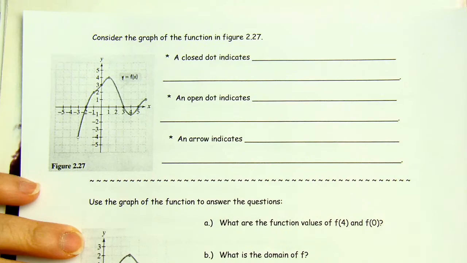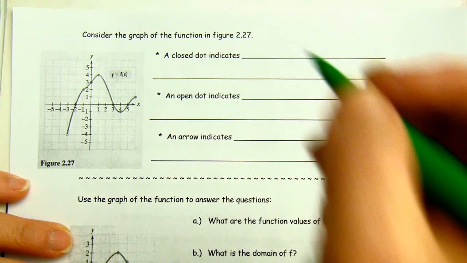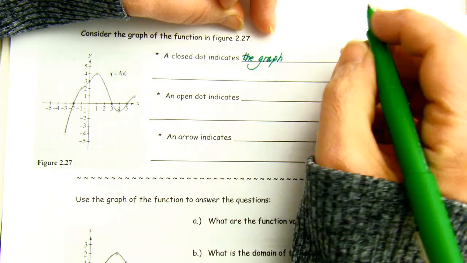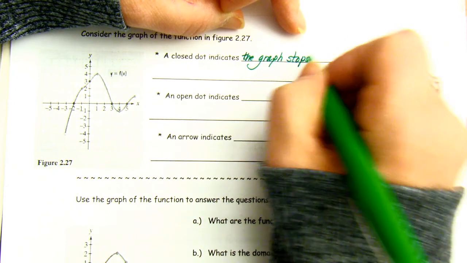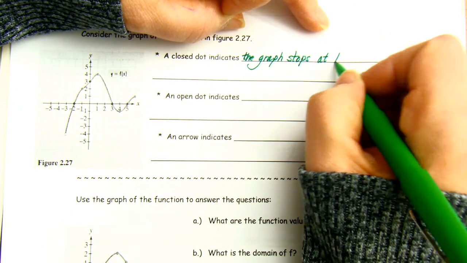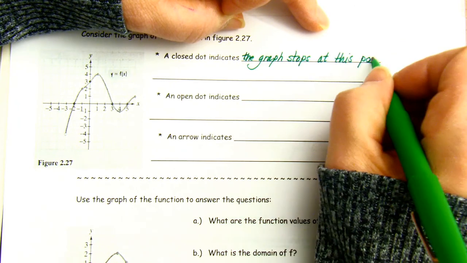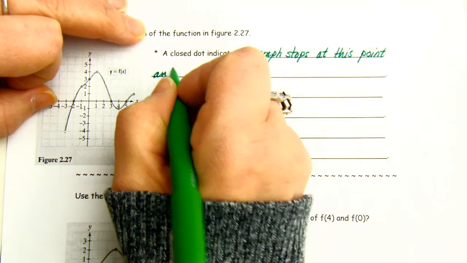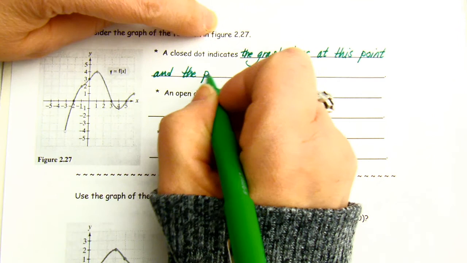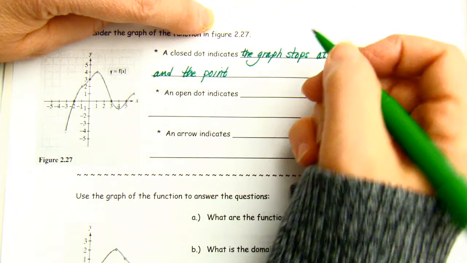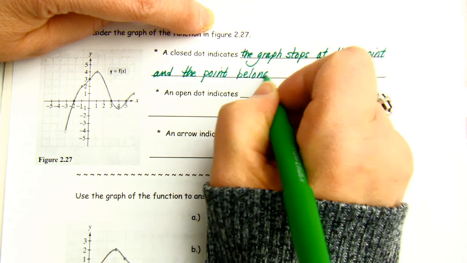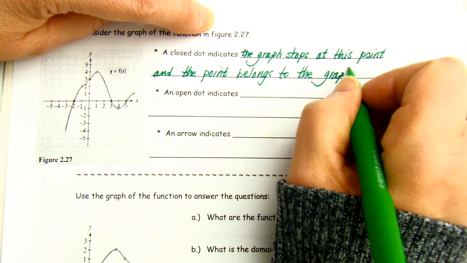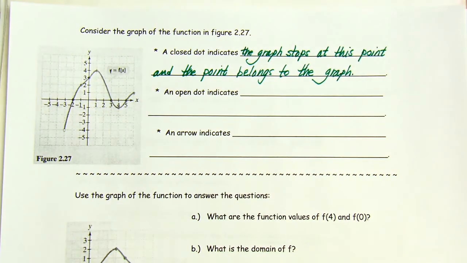All right, so what does the closed dot indicate? Well, a closed dot indicates the graph stops at this point, and the point belongs to the graph. It stops there and it belongs to it. It's included. It's shaded in.